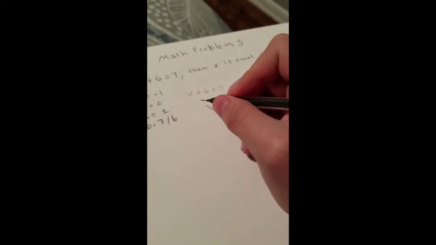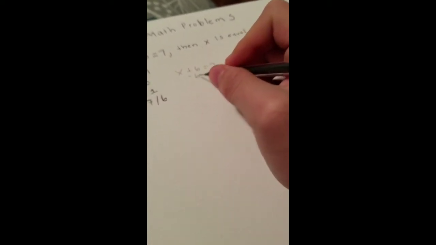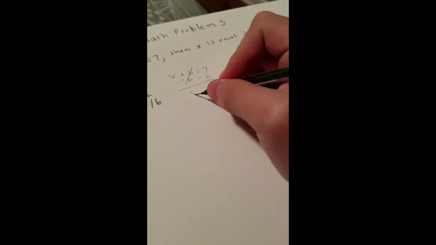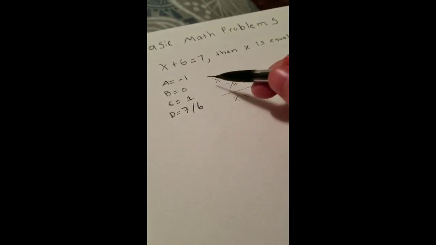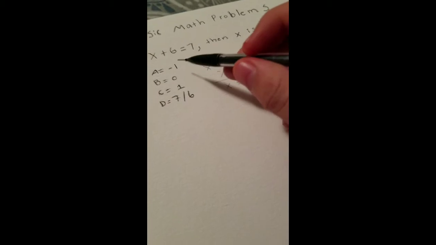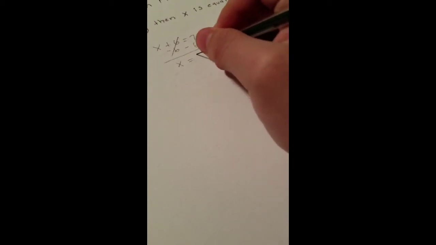So it's going to be minus 6, minus 6. Those two cancel out. So it's going to be x. And we know 7 minus 6, it's 1. But if it was 6 minus 7, then it will be negative 1. So it's just simply 1.